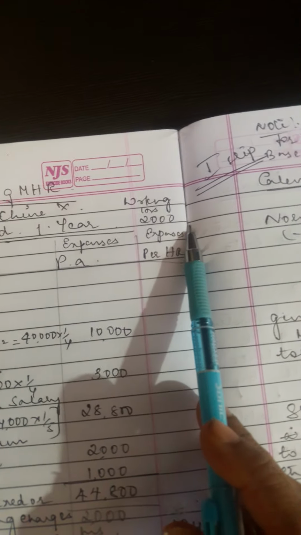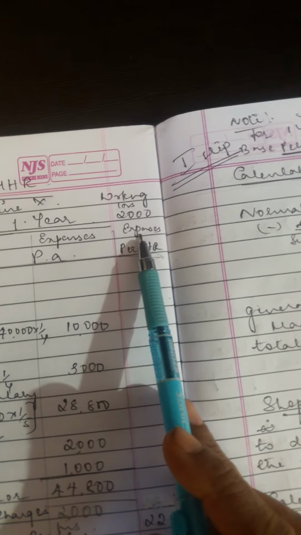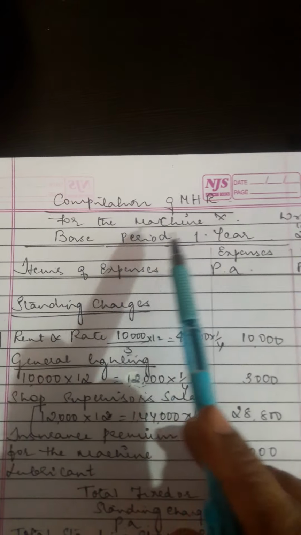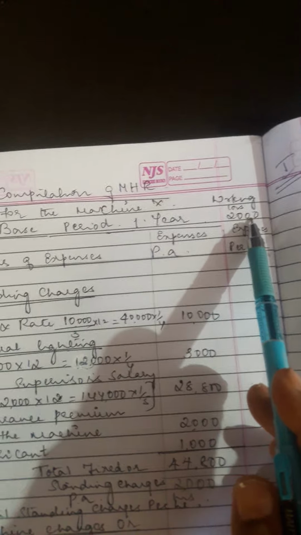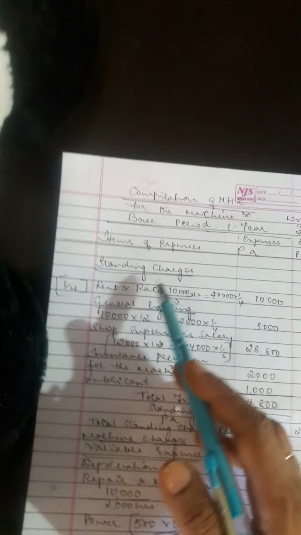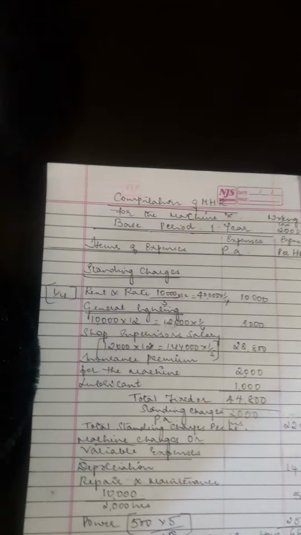Now I have written here working hours 2000. This will become the base period. 1 year base period will be 2000. Then the problem starts. This is the first step. After the first step, I am going to start the problem like this. First, I will see all the standing charges that are given in the problem.